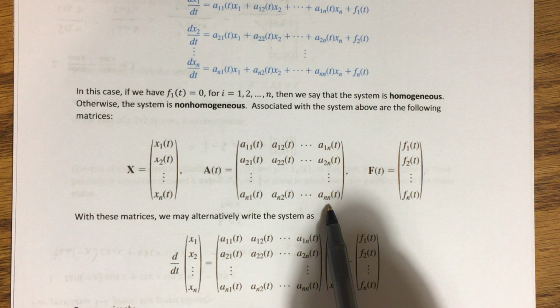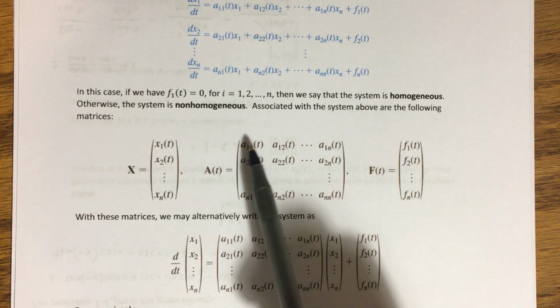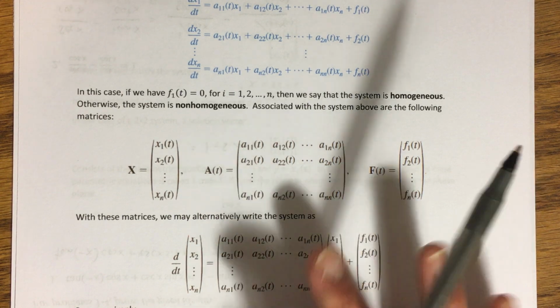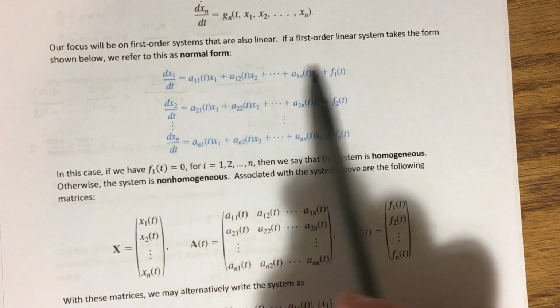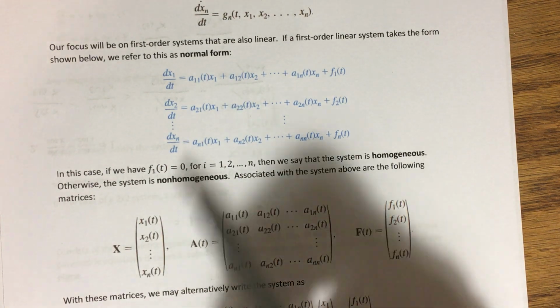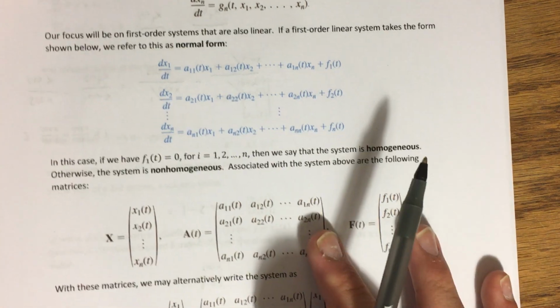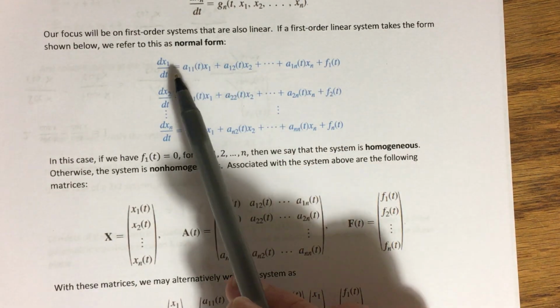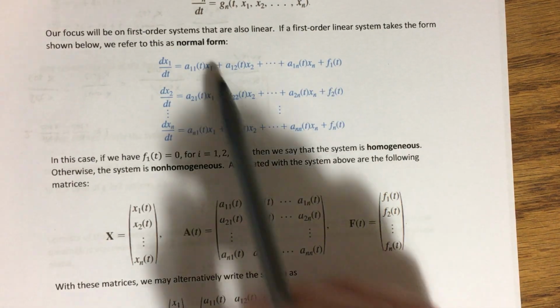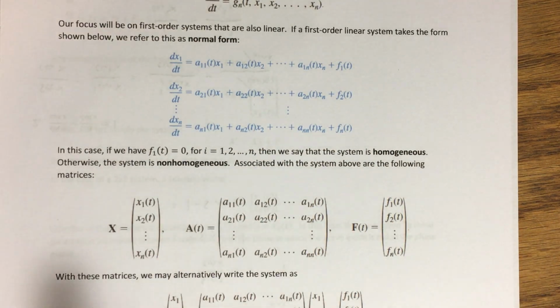Now this guy, this A of t, is a bigger matrix. This is an n by n matrix, meaning it has n rows and n columns. The n rows correspond to the n equations in this system. The n columns correspond to the n unknowns in the system. And in case you didn't notice, I didn't mention this, but there are the same number of equations here as there are unknowns. And that's important because it's in those specific cases that we can apply the techniques that we're going to talk about in this section.